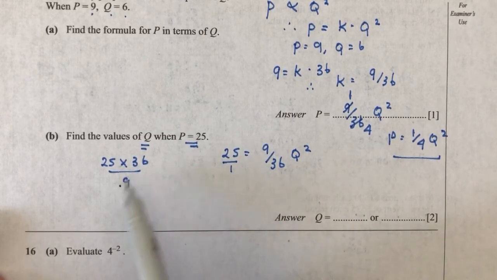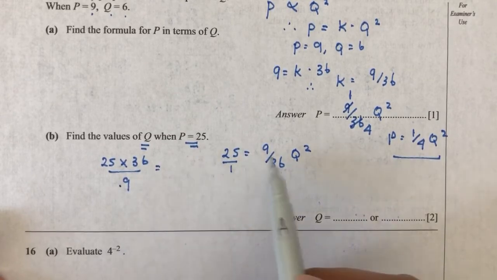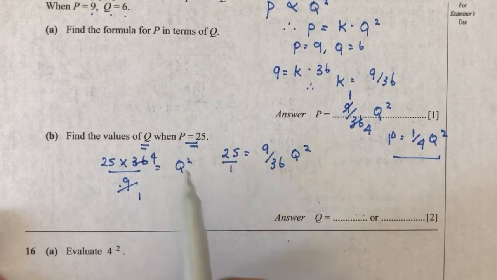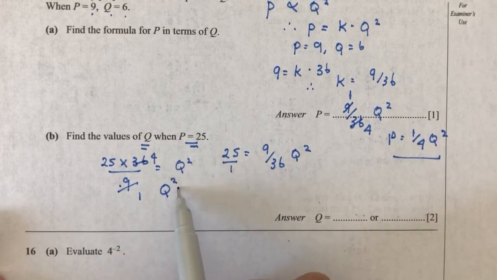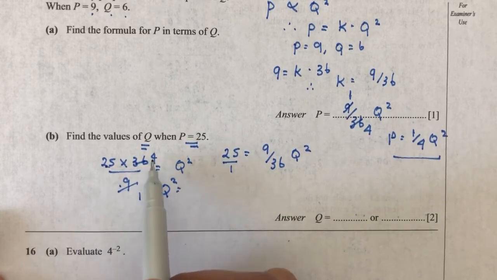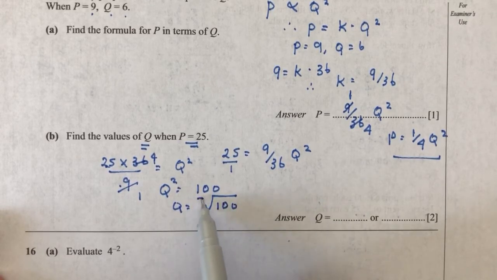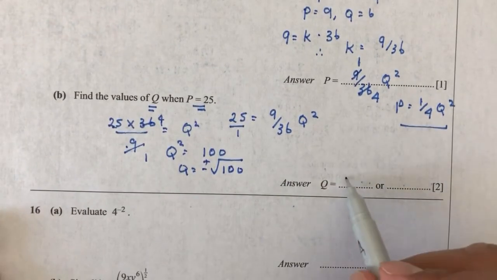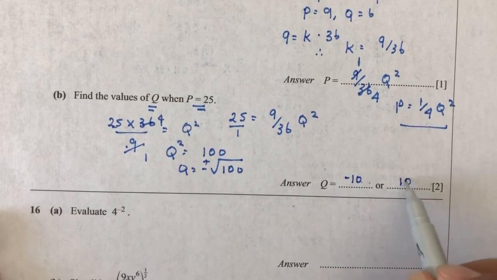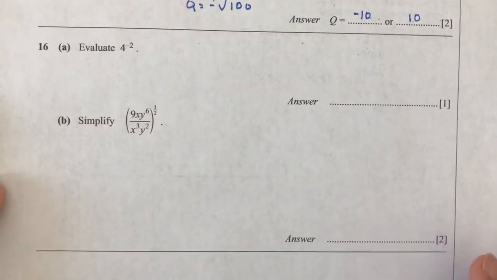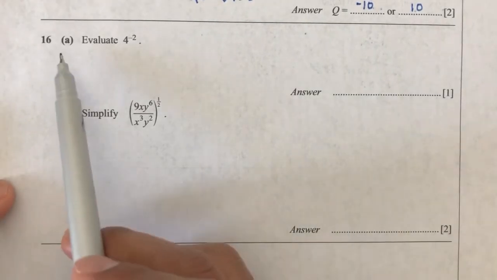So here we have this equal to Q square. Simplify, we have 4, so Q square equals 25 times 4, which is 100. Q is the square root of 100. So the answer will be minus 10 or 10. So that will be question 15. Now moving on to question number 16.